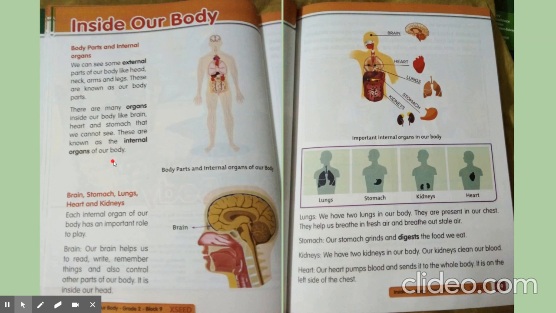So, the organs which are inside our body and we cannot see, they are called as internal organs of our body. Brain, stomach, lungs, heart, and kidneys. These are our internal organs of our body. Each internal organ of our body has an important role to play. All these internal organs of a body have different roles to play.